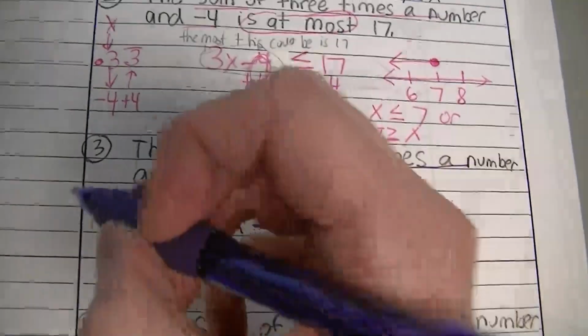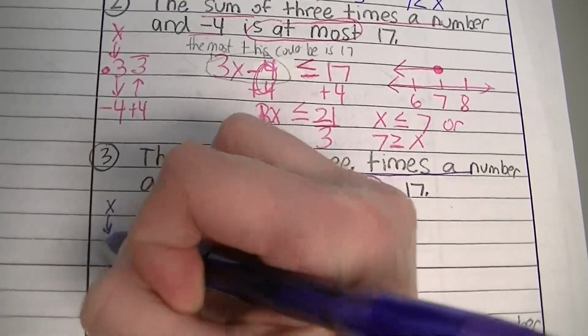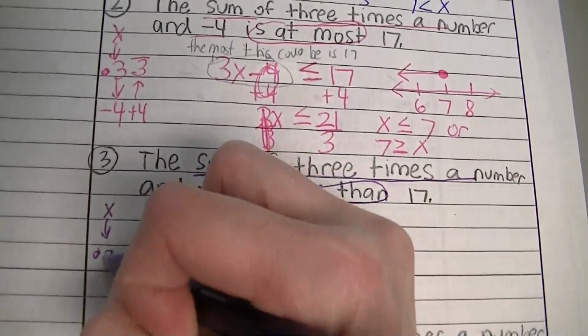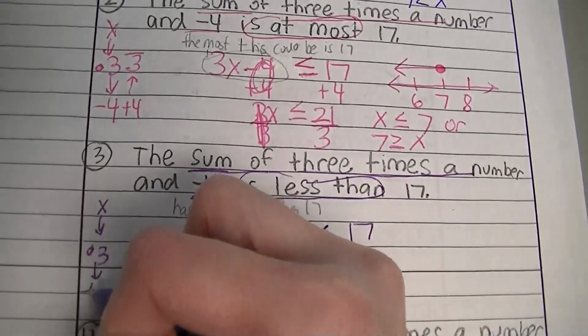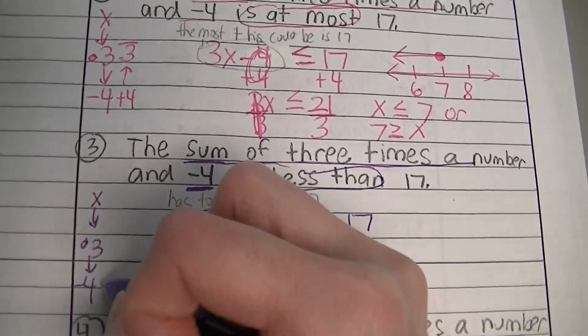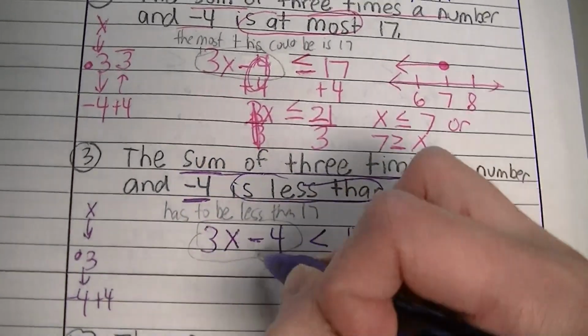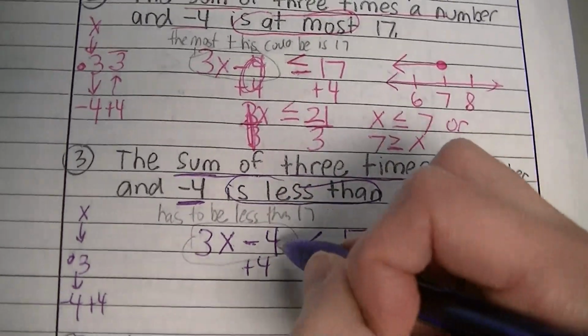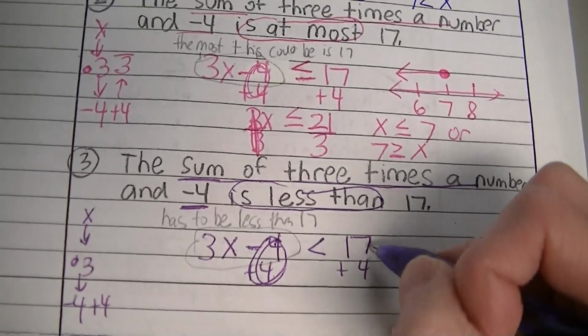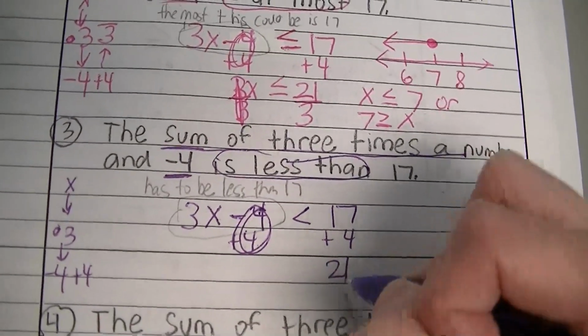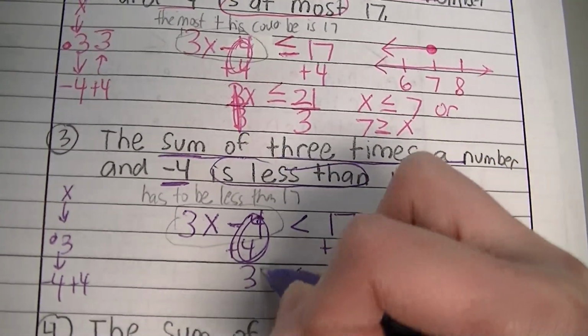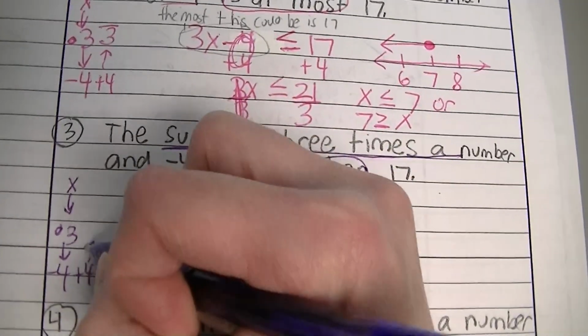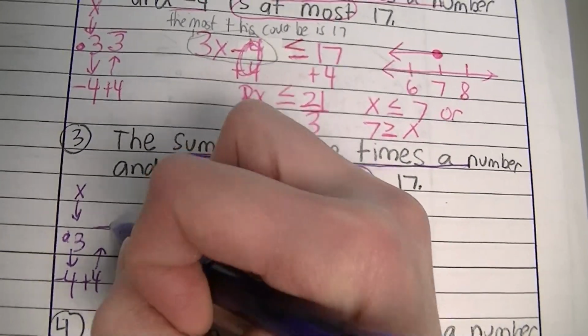Okay, so now let's build it. We start with x, multiply it by 3, then we subtract 4. Okay, inverse operation of subtracting 4 is to add 4. So now you're going to add 4 to both sides of that inequality. -4 plus 4 is 0. 17 plus 4 is 21. Got 3x. Okay, go up here. Times 3, the inverse operation is to divide by 3.